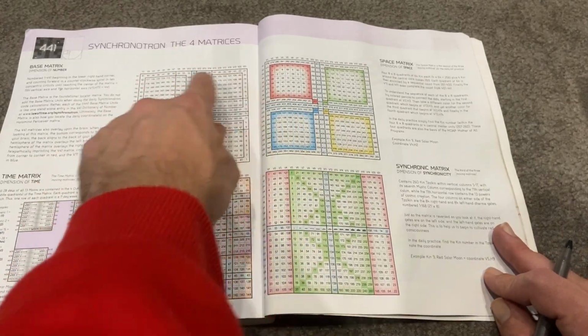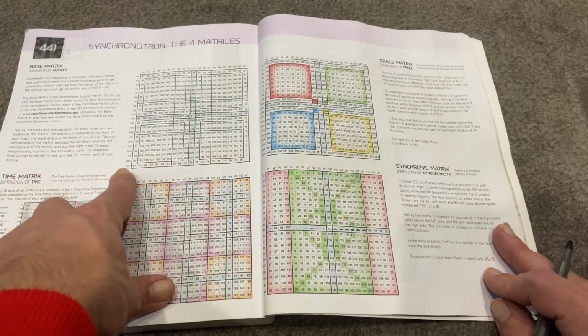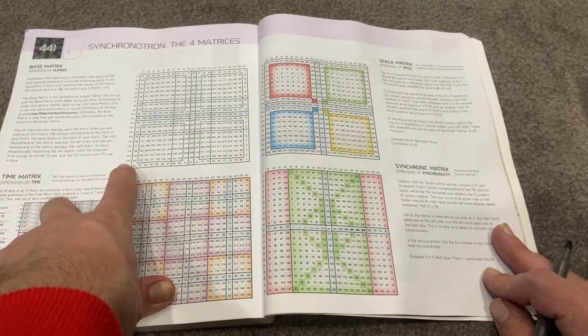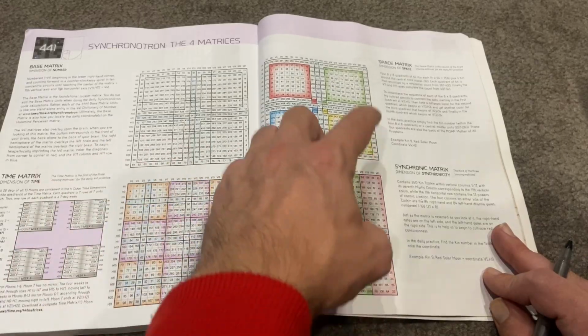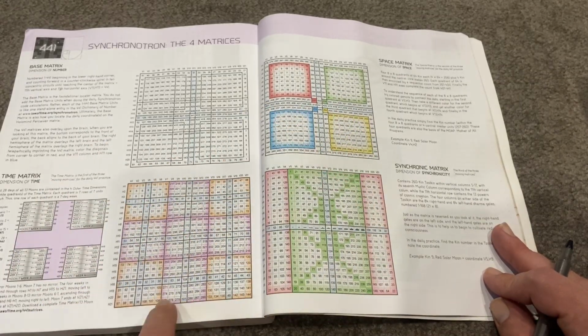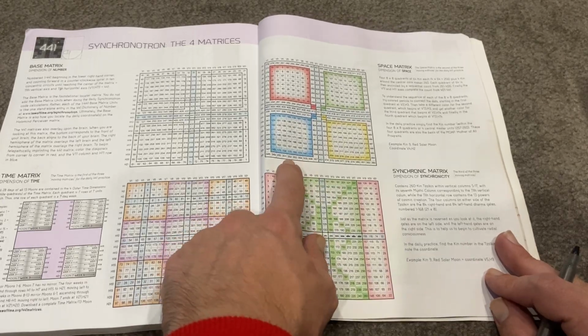Now the coordinates on here, rows and columns, etc., will correspond exactly to the same coordinate on these other three. So this one is the time matrix, this is the synchronic matrix, and this is the space matrix.